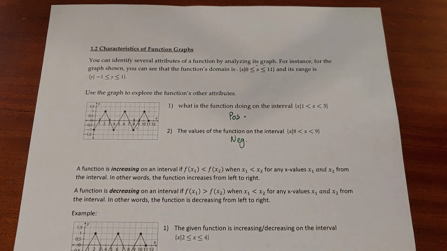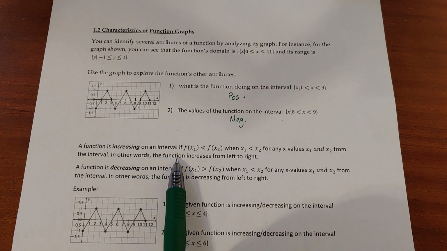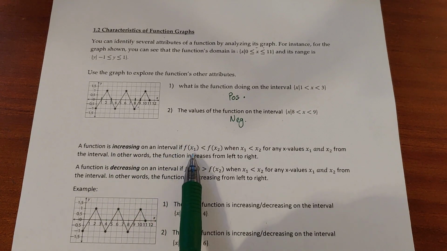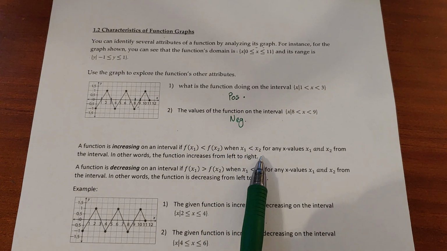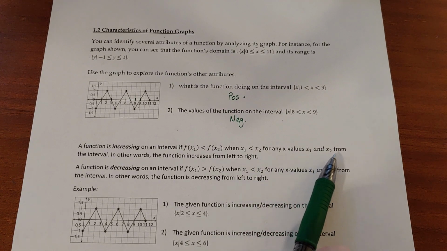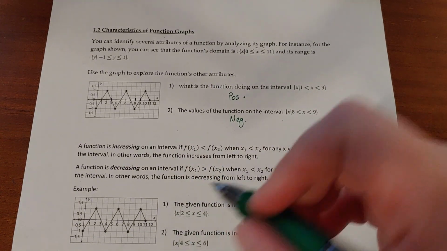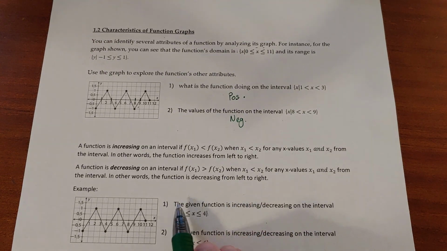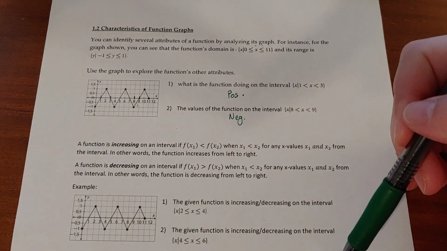All right, now getting a little more in detail. A function is increasing on an interval if f of x1, the first value closest to 0, is less than f of x2, another value that's further away from it, when x1 is less than x2 for any values x1 and x2 from the interval. In other words, the function increases from left to right. So you want to see if you have an x over here and then an x over here, is the value increasing or is it decreasing? It's decreasing basically if the line's going down, right?